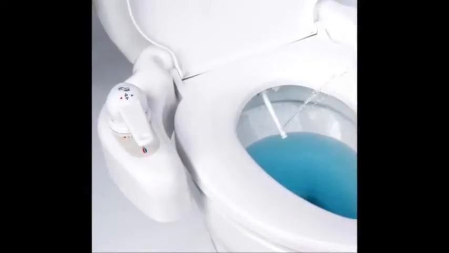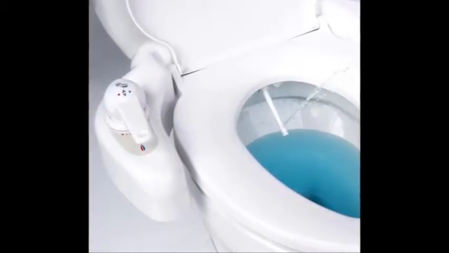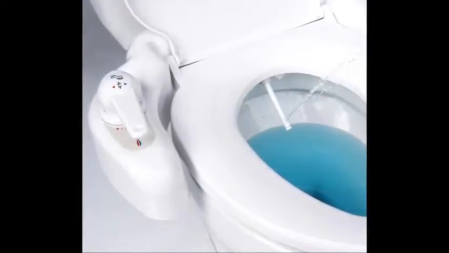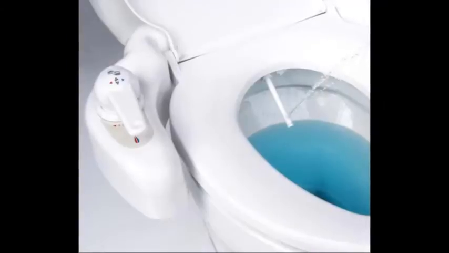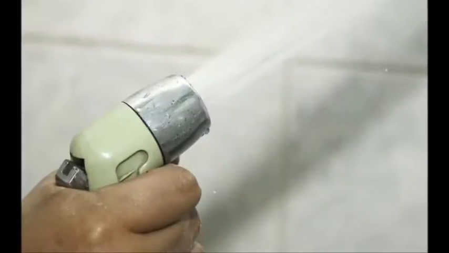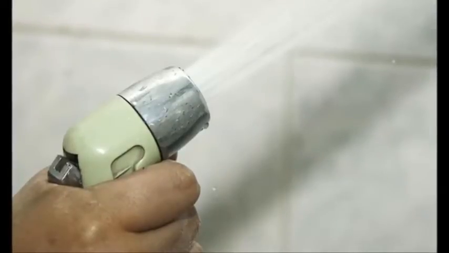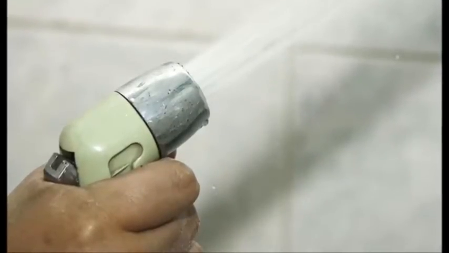The bidet uses a stream of water to perform a similar function to toilet paper. Essentially, it's a wash basin that you use to clean your genitals and anal area after using the toilet. Your first encounter with a bidet can be a little daunting, but they are actually very simple and hygienic to use.